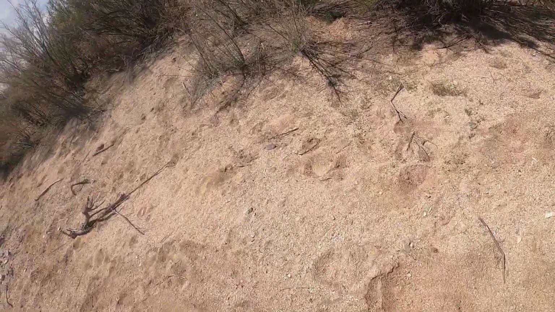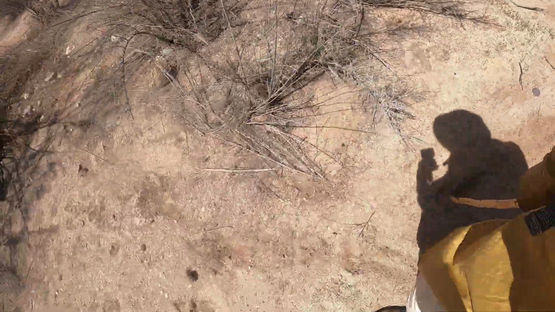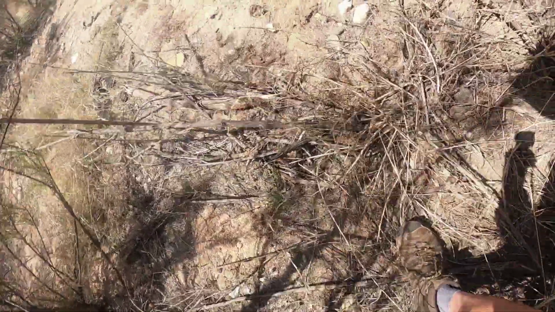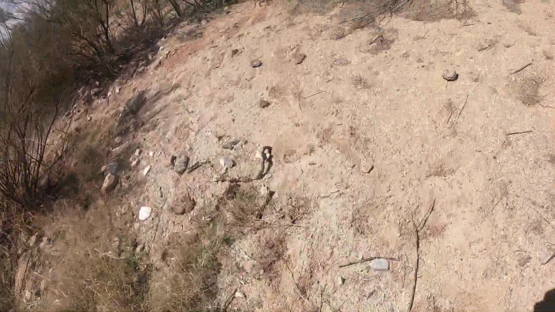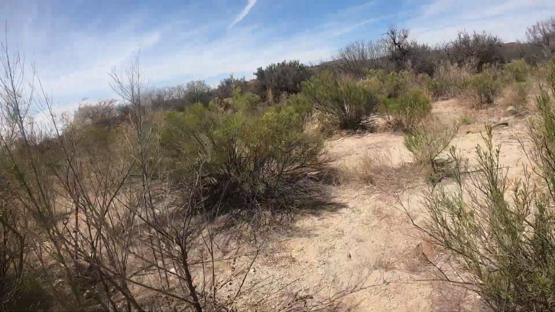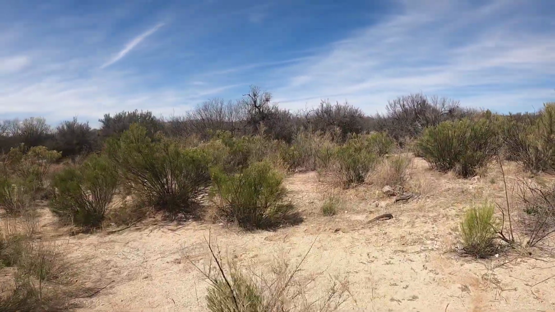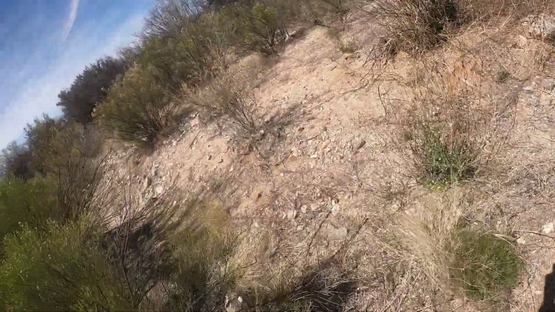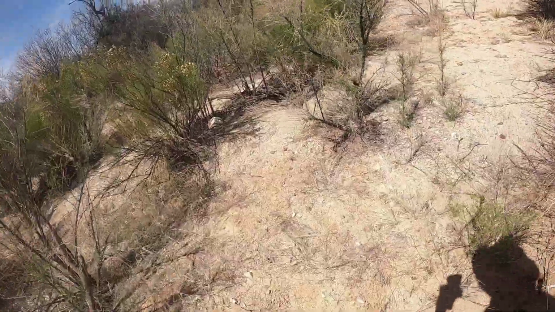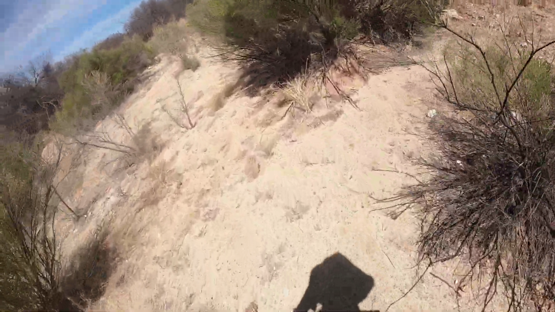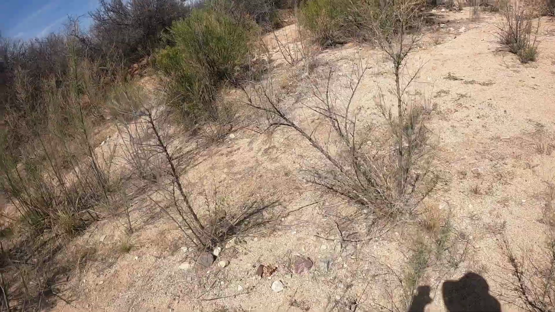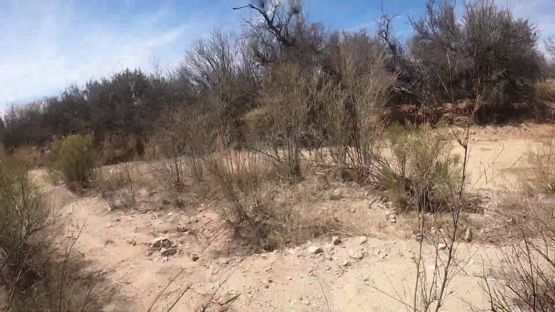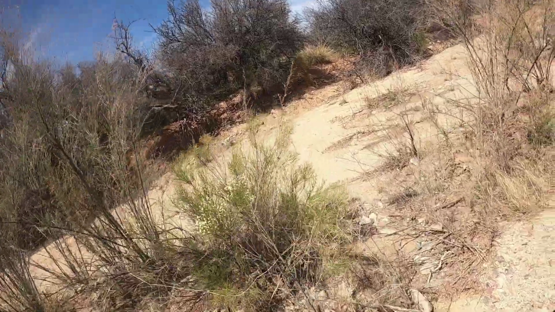Now I do apologise, you may want to skip this bit, because quite honestly it's going to take a little bit of time getting across all of this. So there's our tree, and there's our line. Almost there.